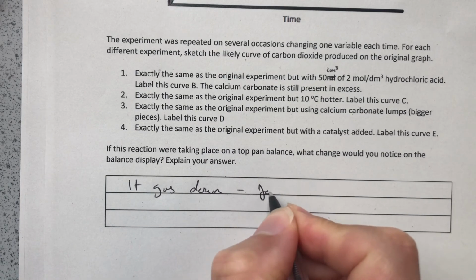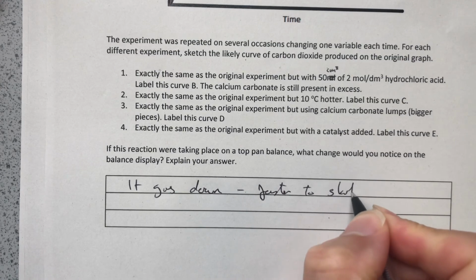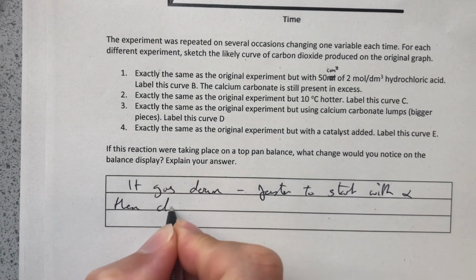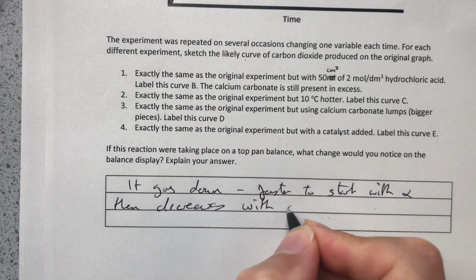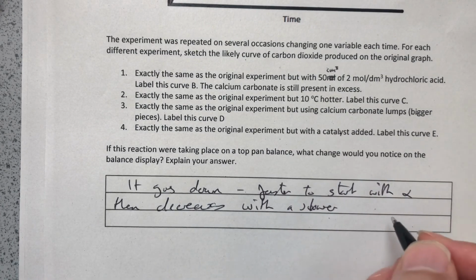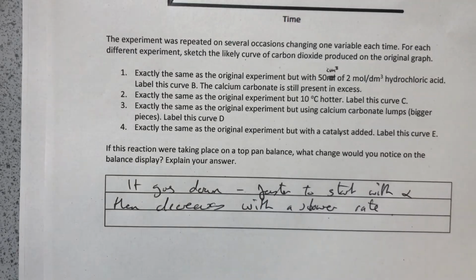Faster to start with, because the reaction is fastest at the start, and then decreases with a slower rate. Because as the reaction goes on, the particles are used up, so there's less collisions and they slow down. And that's that question done.